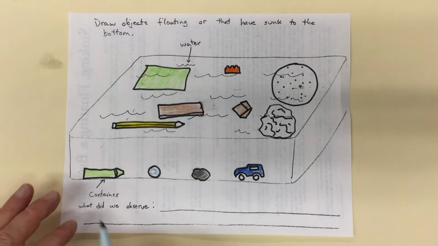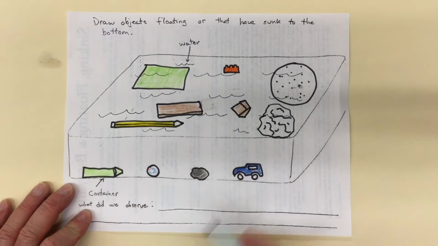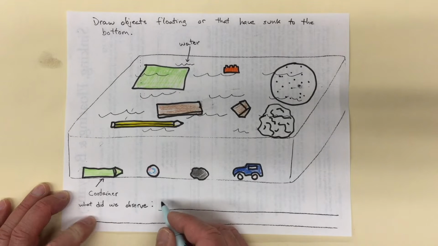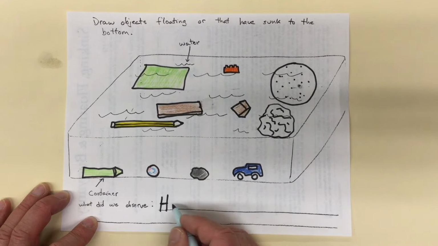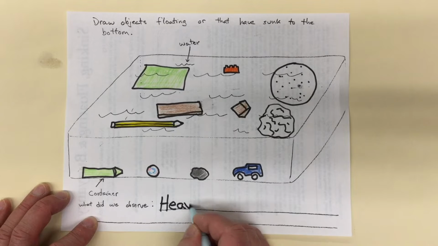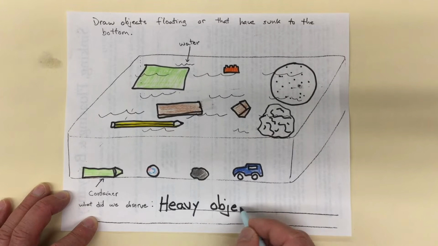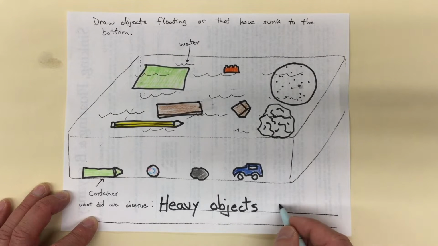So we can say, what did we observe? What did we see? I guess we could say we saw that heavier objects sunk and lighter objects floated. So let's write that in. Heavy objects sink.